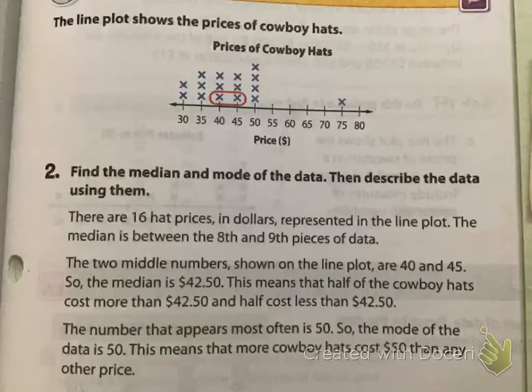So here, we were trying to find the median and mode of the set. So if we have all of this, there are 16 hat prices in dollars represented in the line plot. The median is between the 8th and 9th piece of data. We found that simply because we did our cancels, and there I'm left with those 2, which is between 8 and 9. So I find out that it is 8 and 5/10.